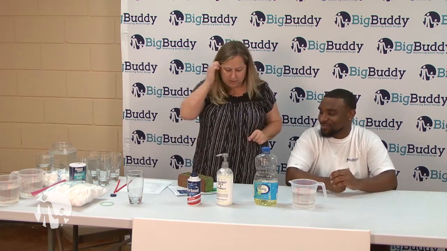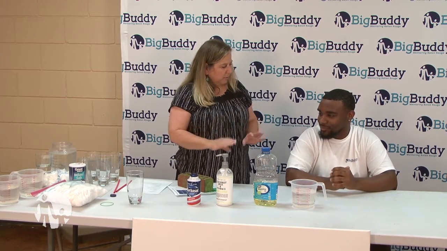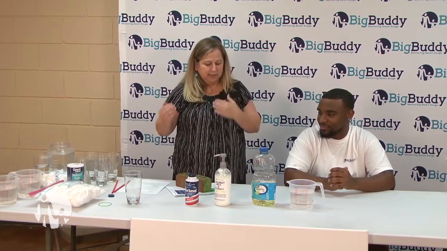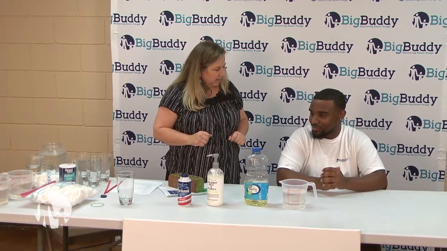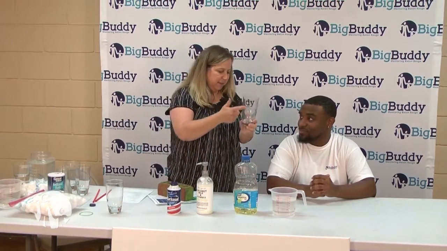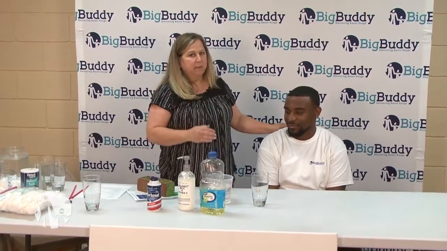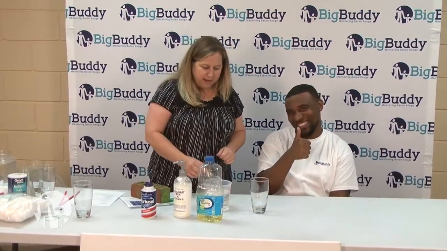So there's our 4 ingredients that we're going to use. We want to find out which one of these is the most dense and which one is the least dense and which ones are in between. We're going to use a clear glass, so we can see through it. And the first thing that we're going to do, now if you're at home, you might need some help with this, but Lorenzo is a big boy, so he can pour this all by himself.